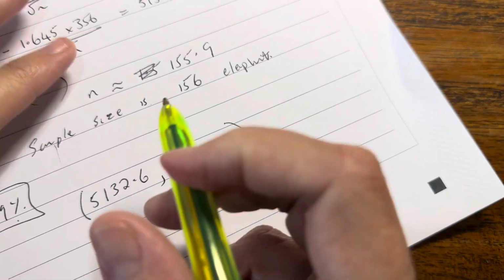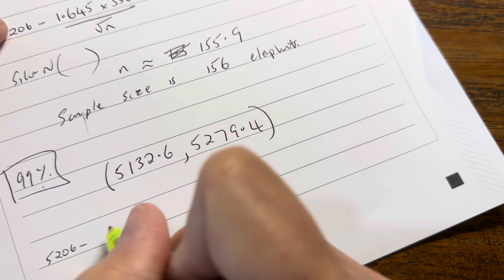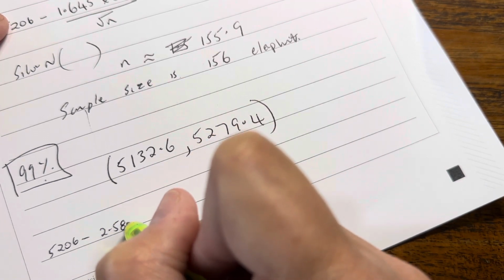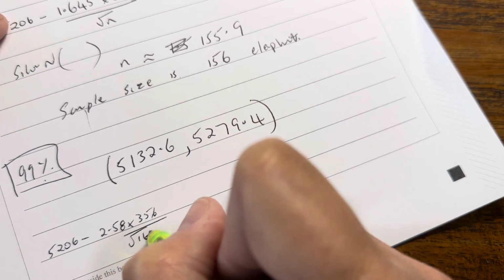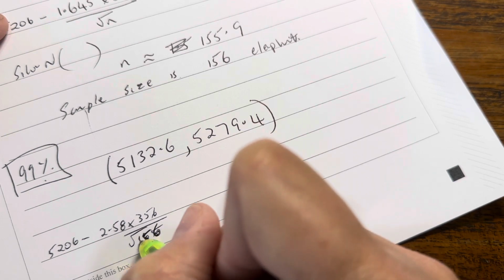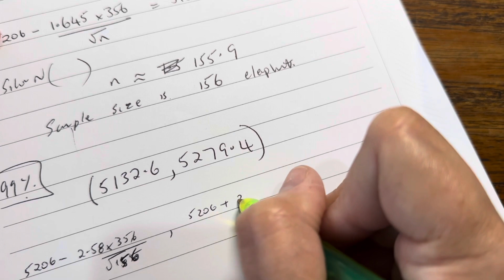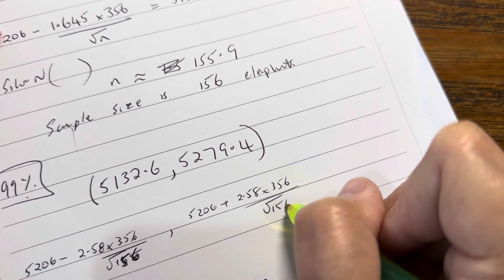Obviously, if you have forgotten that, just go into 5206, take 2.58 times 356 on the square root of 156, 156, not 165. That would be that one, 5206 plus 2.58 times 356 on the square root of 156.